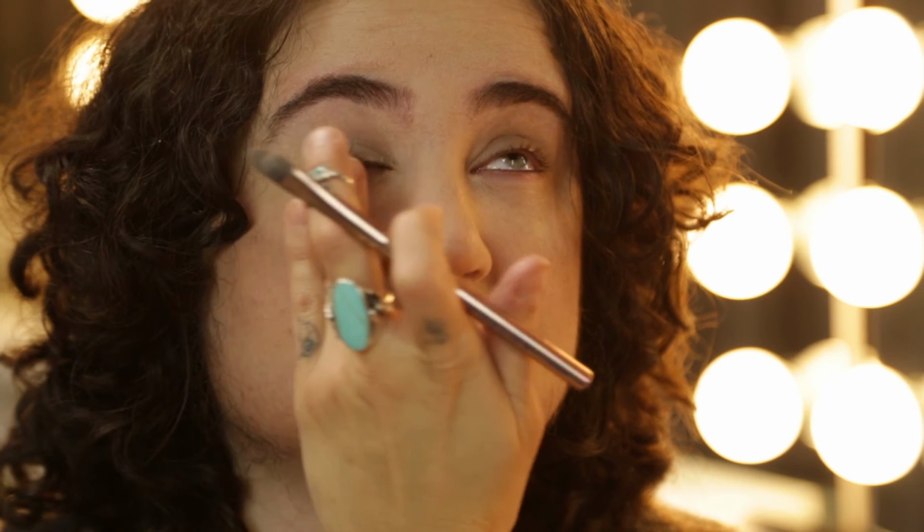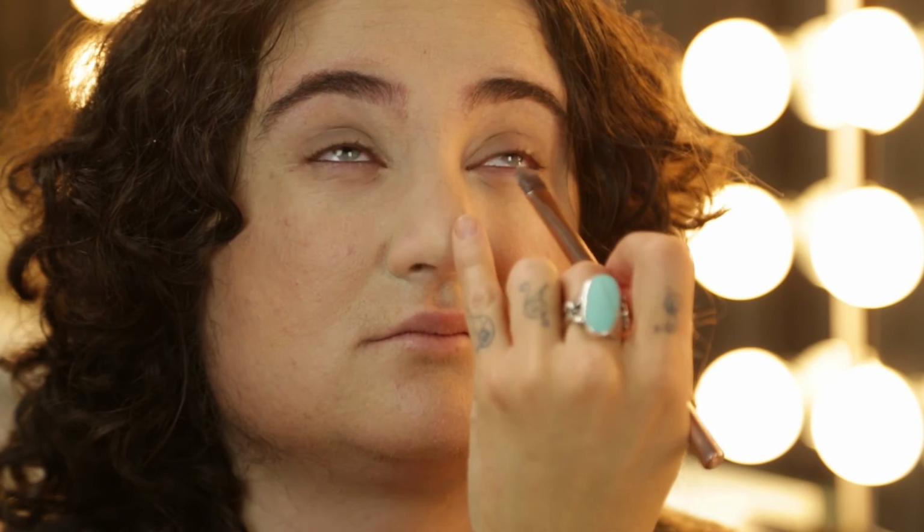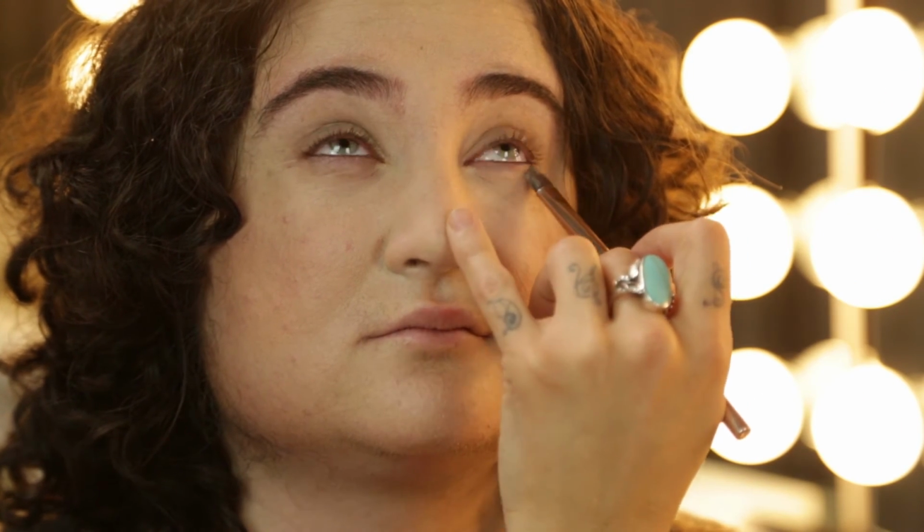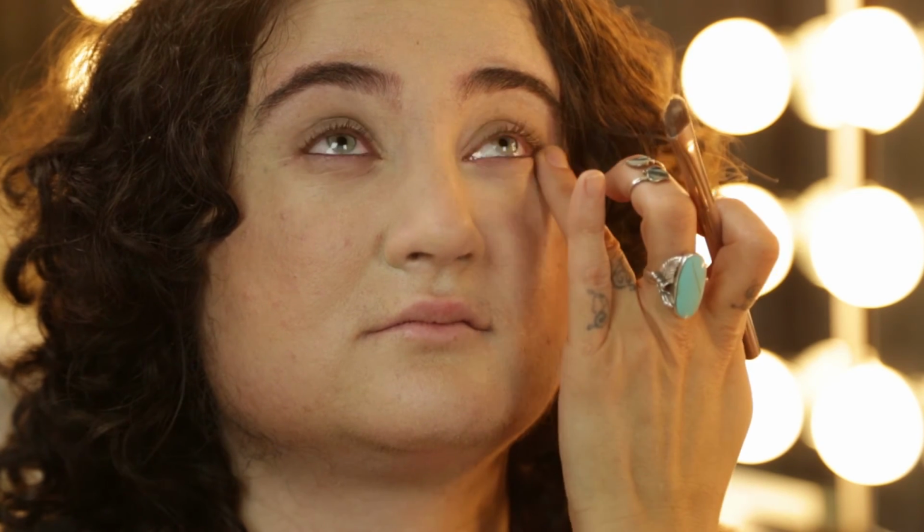Open your eyes. Okay. Yeah, and then now look up, just your eyes. And I'm gonna put a little bit underneath. And this will help to neutralize the pink that's in her waterline.